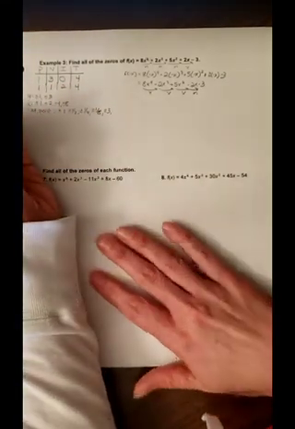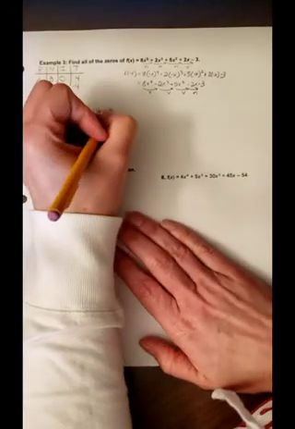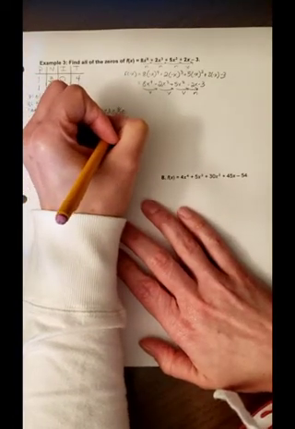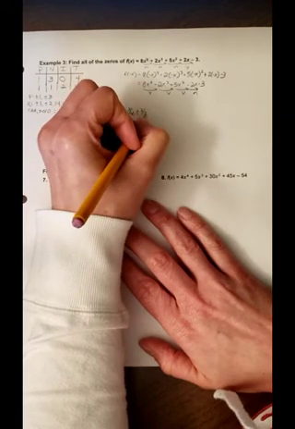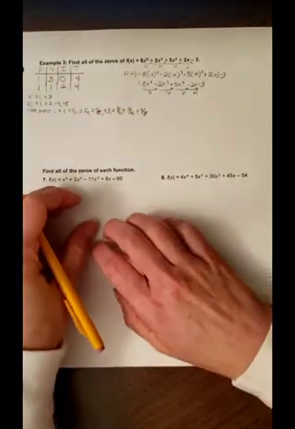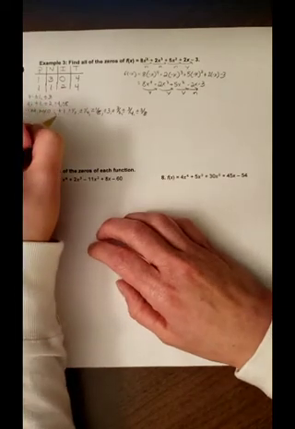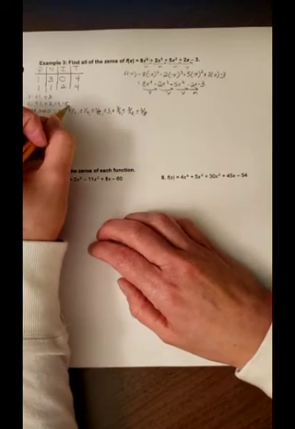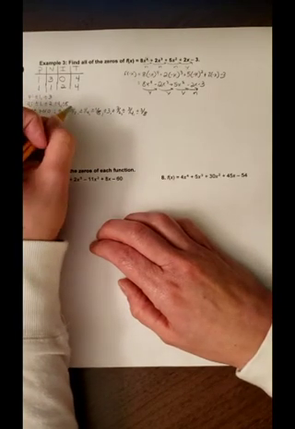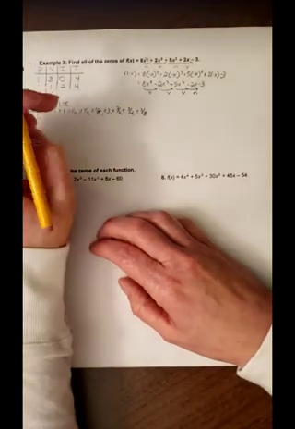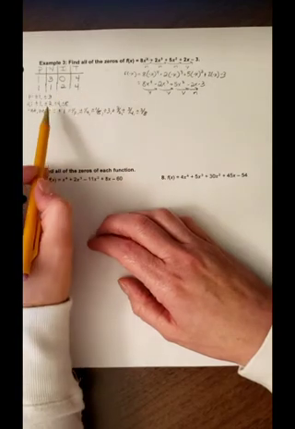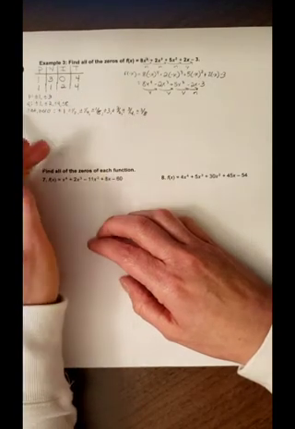Doesn't really matter the order you write these in either. Plus or minus 3 halves, plus or minus 3 fourths, and plus or minus 3 eighths. Some people like to put it all in numerical order. I just like to go along and go, okay, 1 over all the q's, 3 over all the q's, and we call it good. And from here, we're going to use these numbers to help us solve.